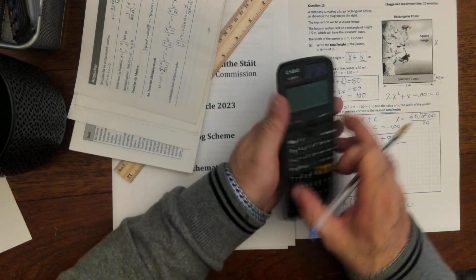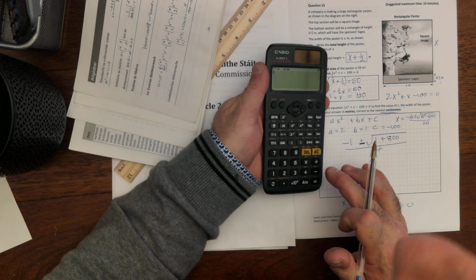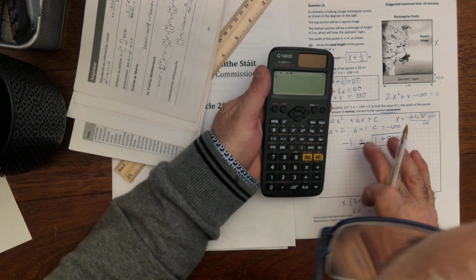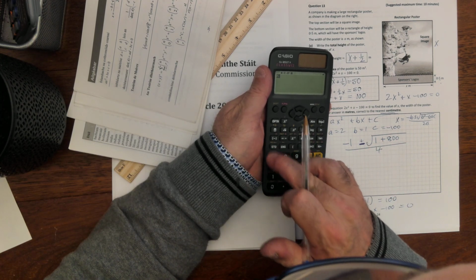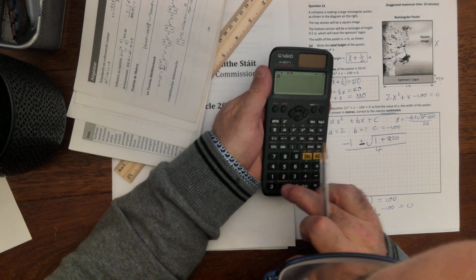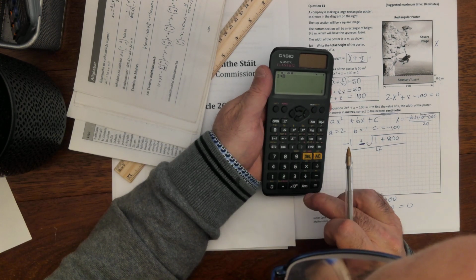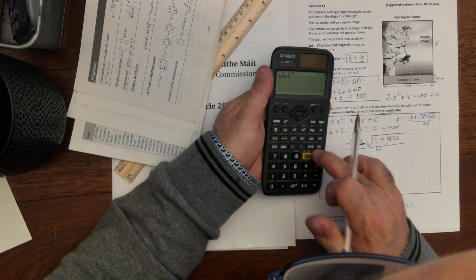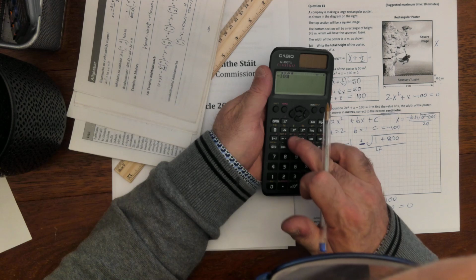and I'm going to do it with the method in the calculator as well because it's just so easy and so many of you are using it. So it's going to give me the exact same result. So what I'll do is I'll go 2 stored to A, 1 stored to B, and negative 100 stored to C.